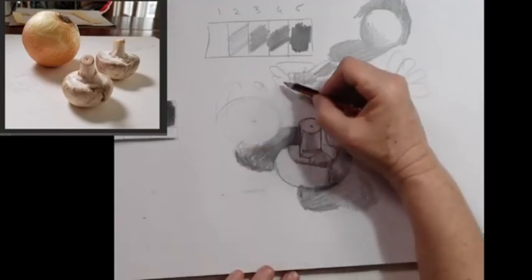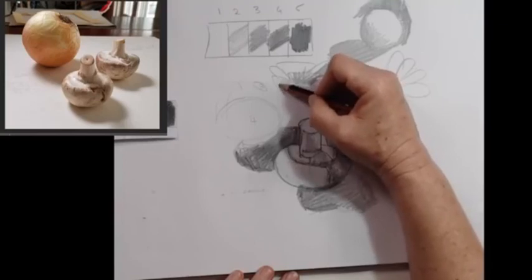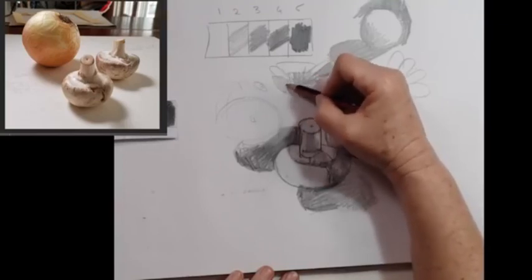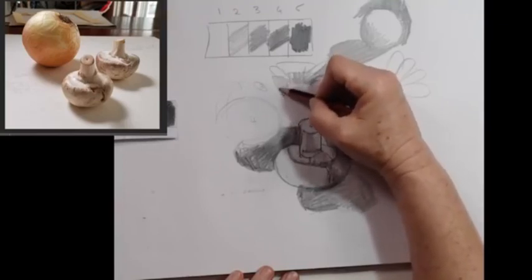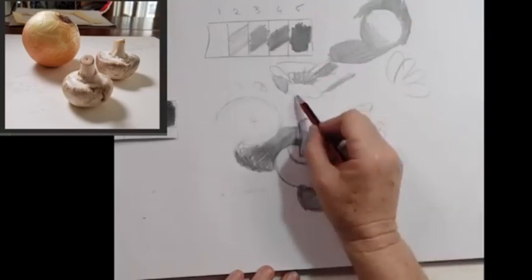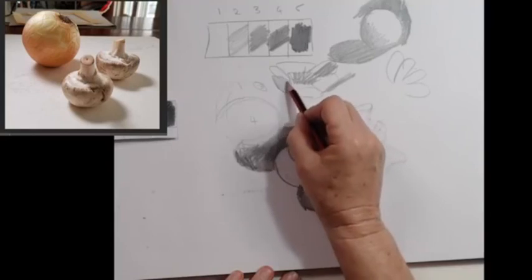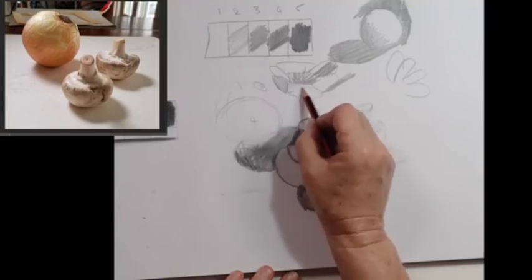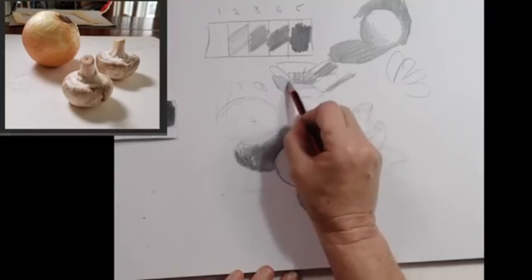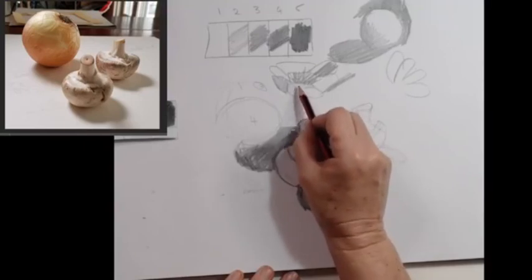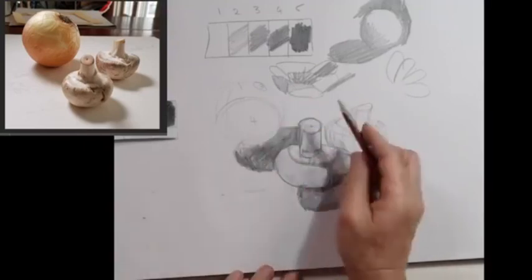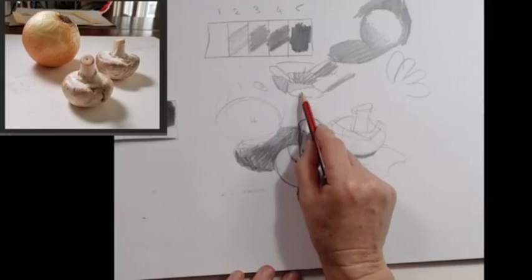If you put a shadow on a back petal, this petal will stand out in front of that, that petal will stand out in front of that, and I've already put my outlines on too hard.